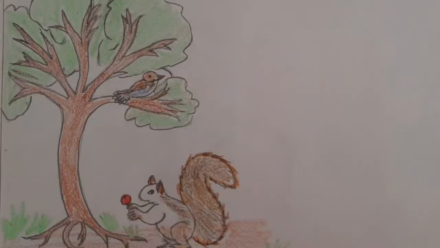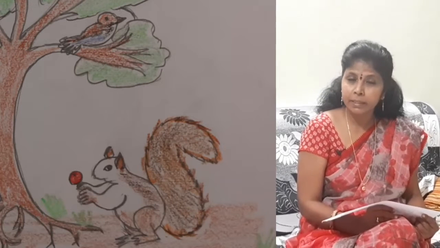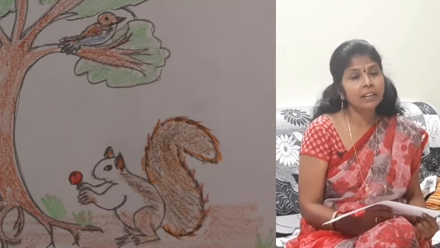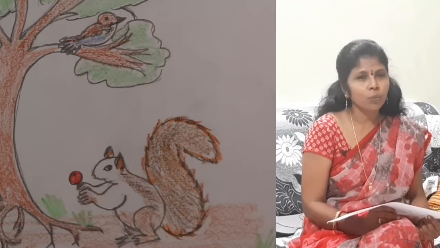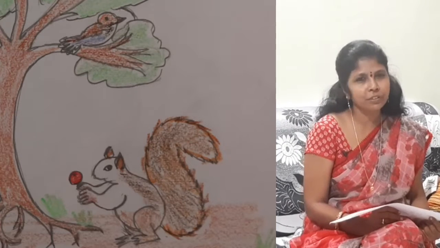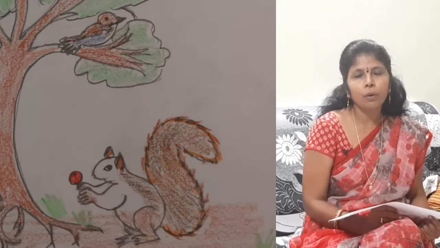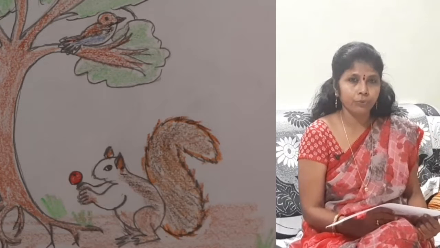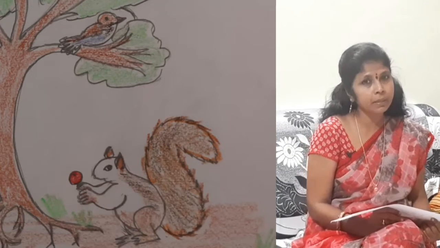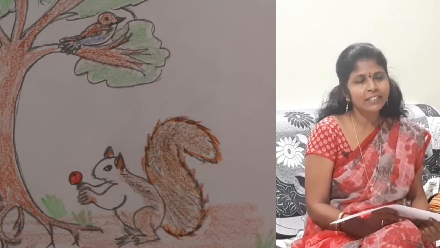Here it is for you children. Now, let's do the activity related to the picture. There is a bird in the tree and there is an animal under the tree. What shall we do now? First, let's write all the names of animals and birds that we know of. The names of common animals and birds. Are you ready? Let's begin.